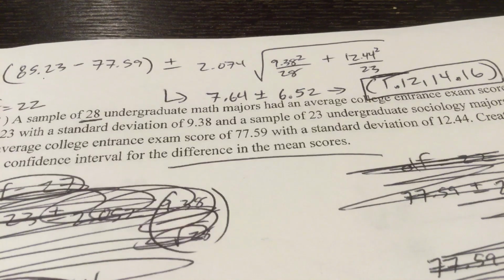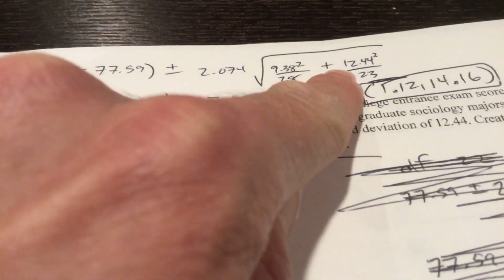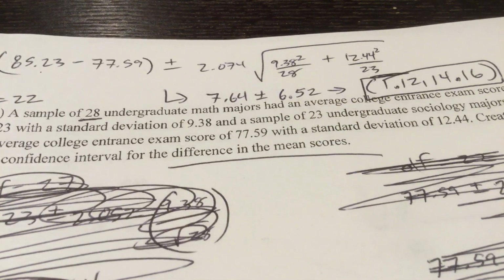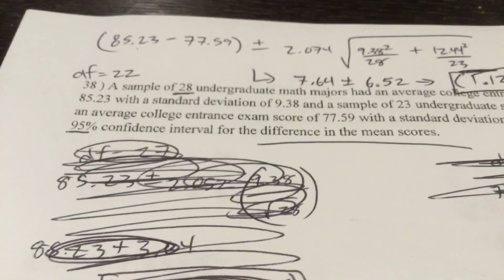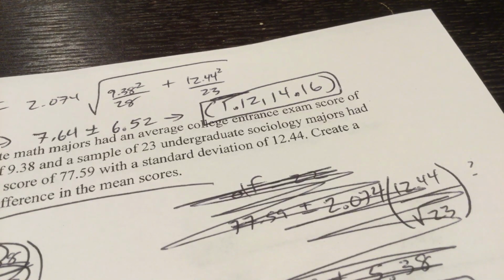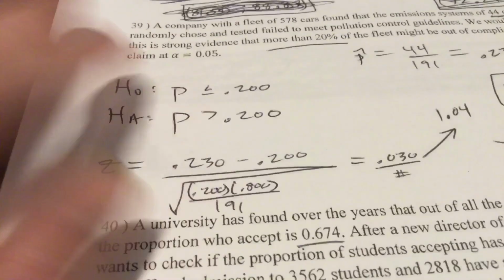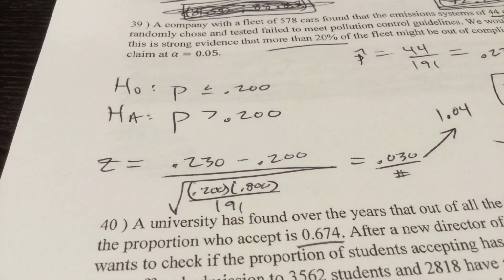And then it is your sample standard deviation for the first one squared divided by its sample size, plus the sample standard deviation of the second one squared divided by its sample size. Okay, and it just wanted you to create. You don't have to interpret at all, but it didn't cross 0, so there would be a true difference in the mean scores. So math majors do have a higher entrance exam, okay? If it asks for a 95% confidence interval for the difference in the mean scores, that is a single confidence interval. That's not 2 separate ones.